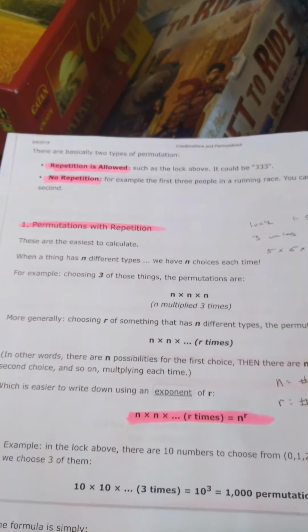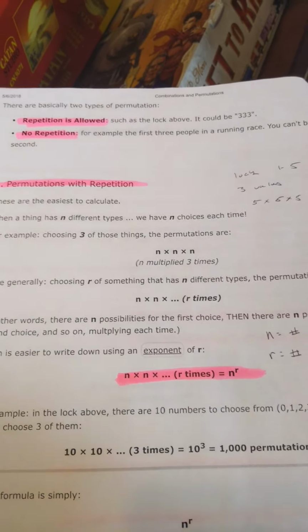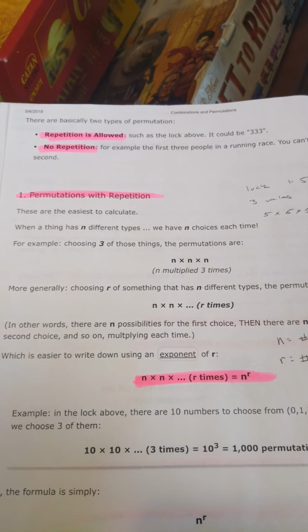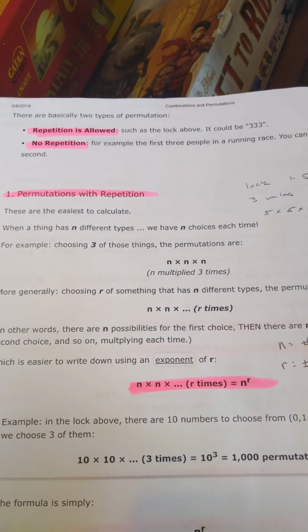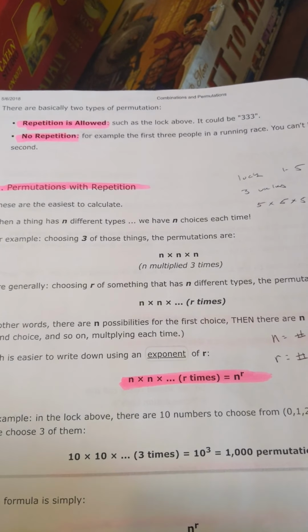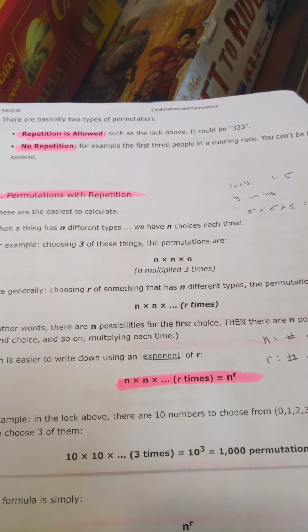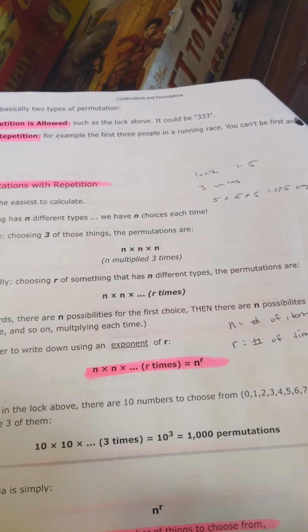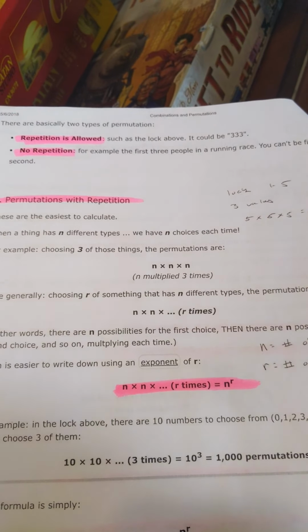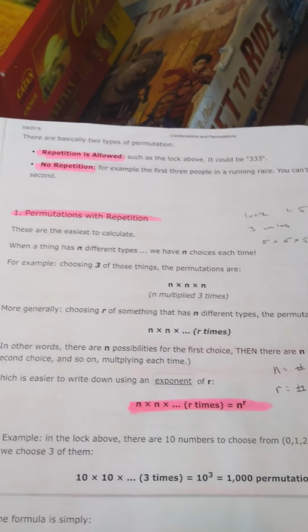So just kind of flipping through this. Two types of permutations. One where repetition is allowed, such as the lock above. It could be 3, 3, 3. Repetition is allowed, or no repetition. For example, the first three people in a running race. You can't be first and second. You can't have somebody be in two spots at once.